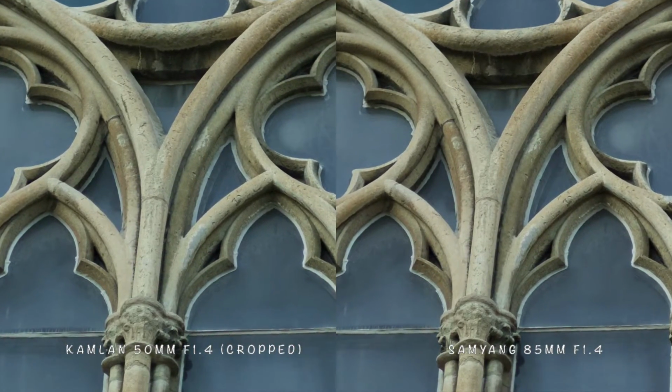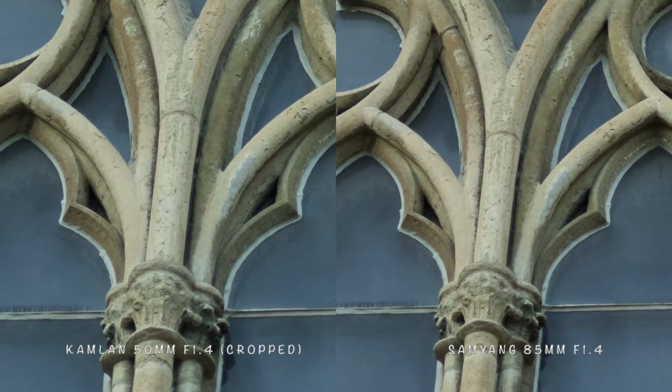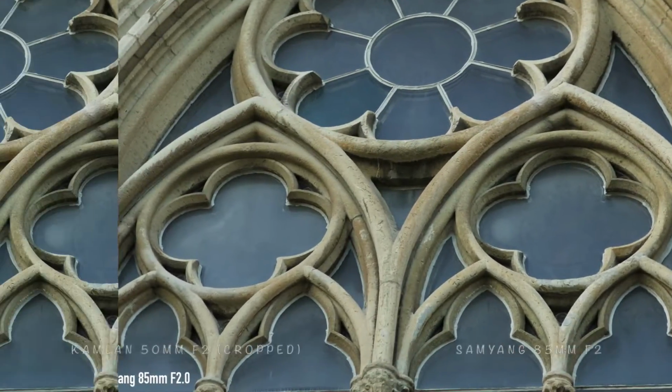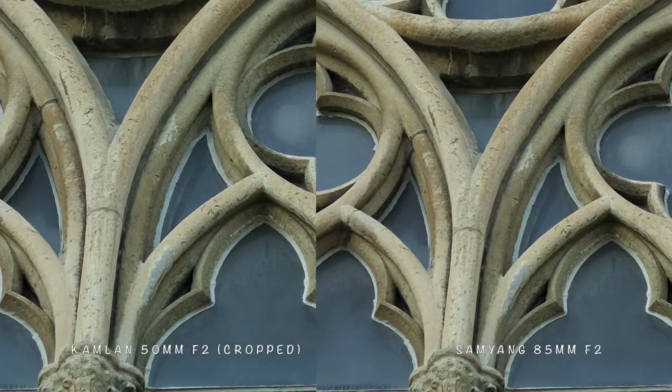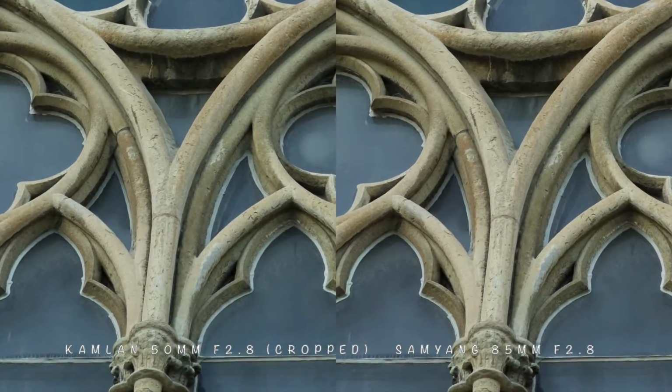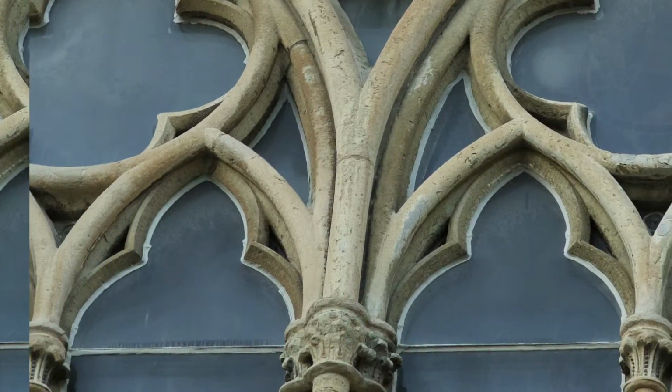Image 3, medium distance. Comparison between the KamLan 50mm f1.1 Mark II and the Samyang 85mm f1.4. The KamLan lens is sharper at f1.4 and f2.0. From f2.8 the Samyang lens is sharp. The color rendering is as before. The KamLan lens has a slightly blue tint while the Samyang appears slightly yellow-green.